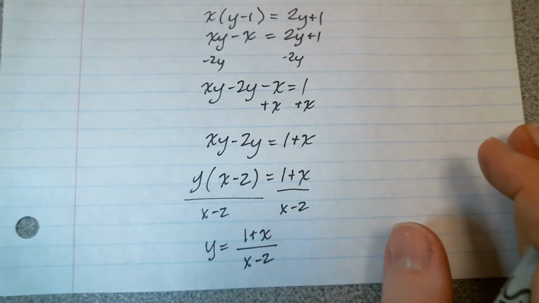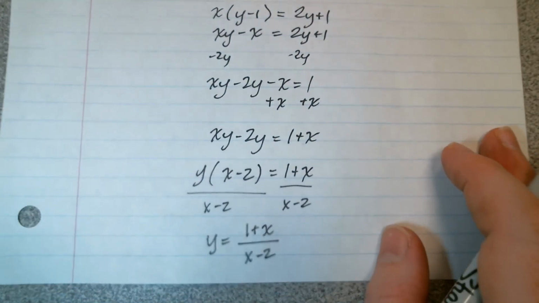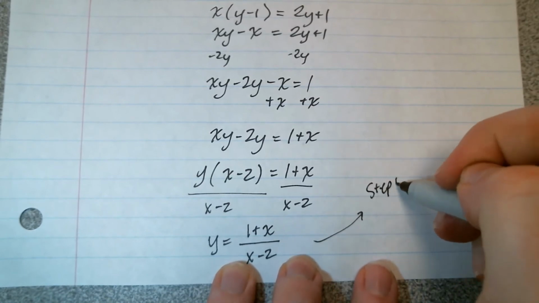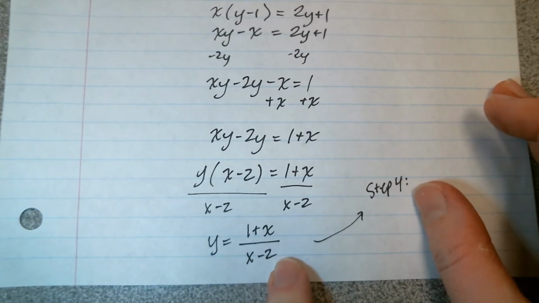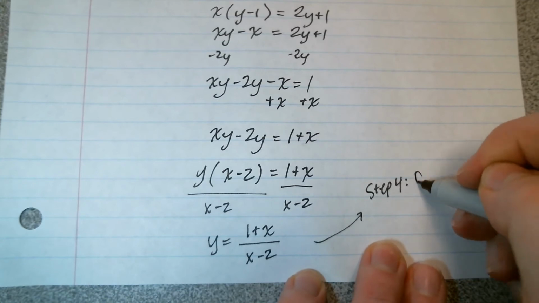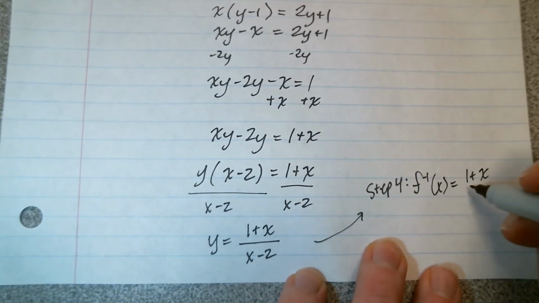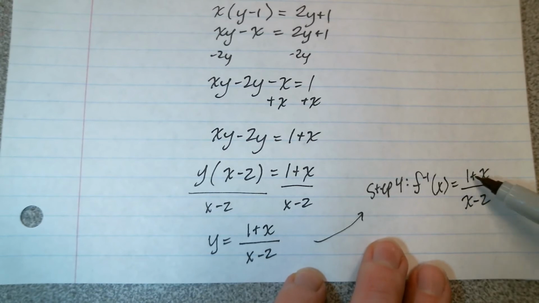Now, I mentioned that there were 4 steps, and we just completed step 3. So step 4 is to rewrite this equation using inverse function notation. And since my original function was named f, this will be named f inverse. Now, you can easily see there's one place where this function is going to be undefined, and that's at x equals 2.